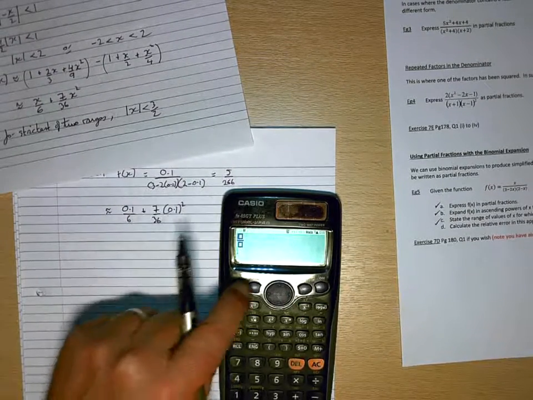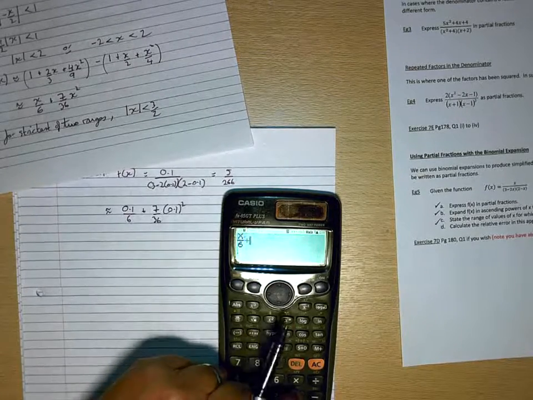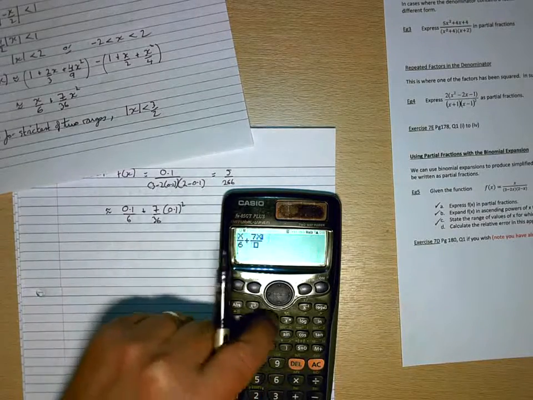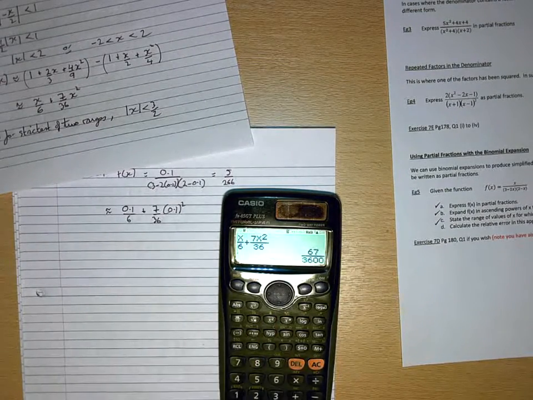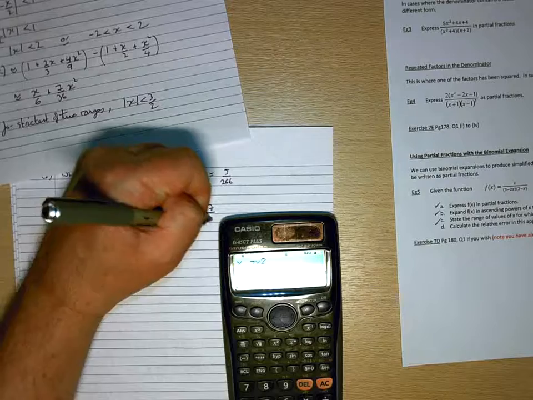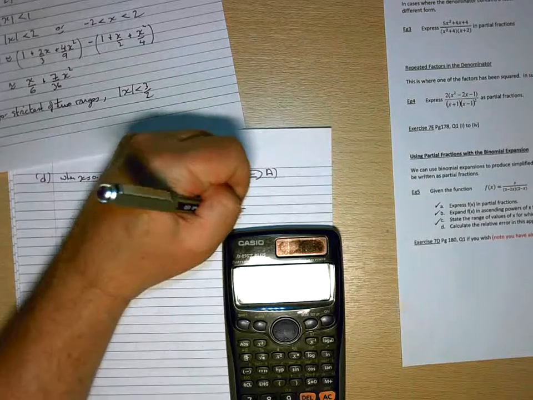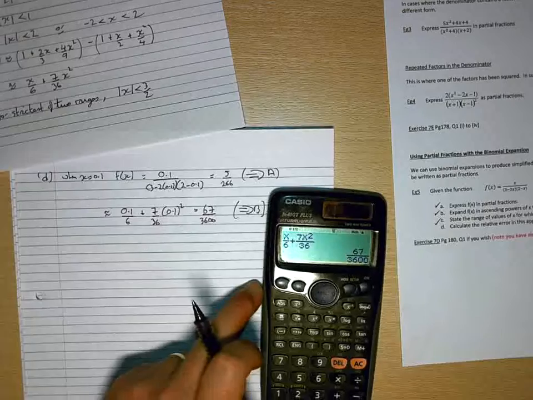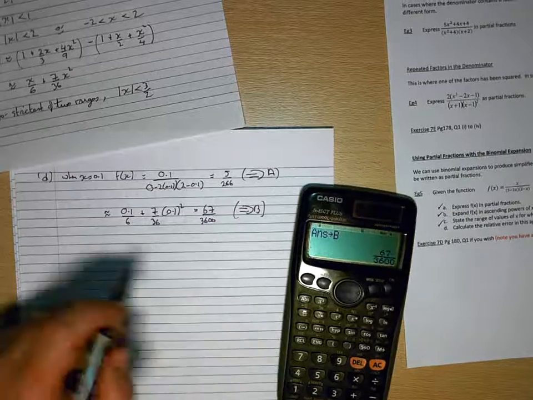I can just write it exactly as I see it. Alpha x over 6 plus fraction 7 alpha x squared over 36. So my approximation is that. I stored the first in A, and I'm going to store this in B. So shift, recall to store it, in B, so that's stored in B.